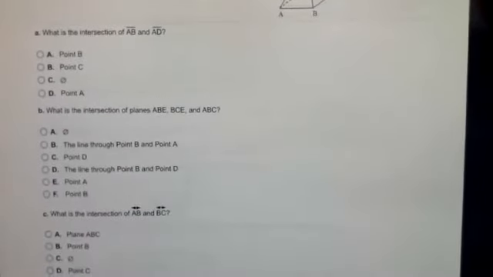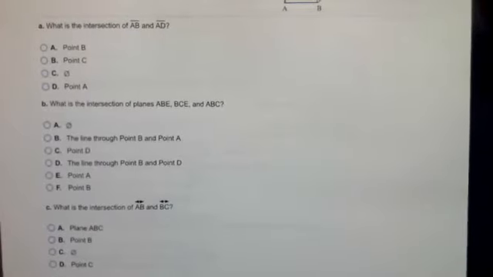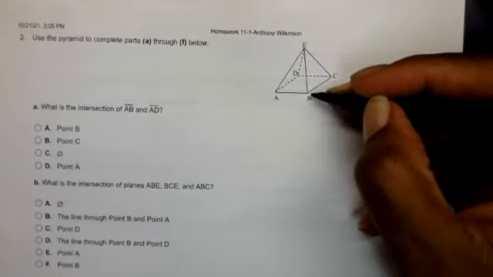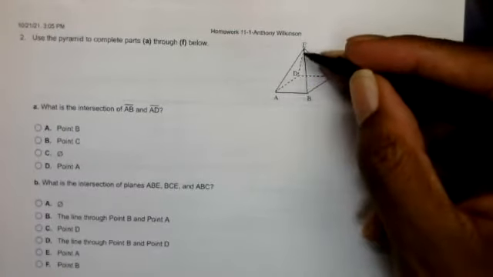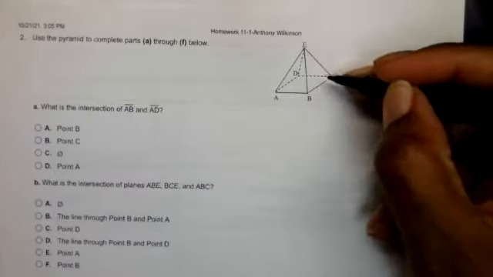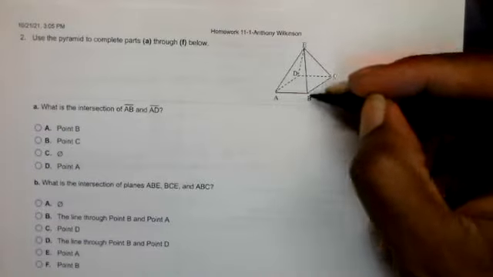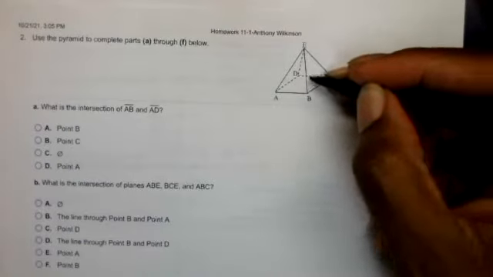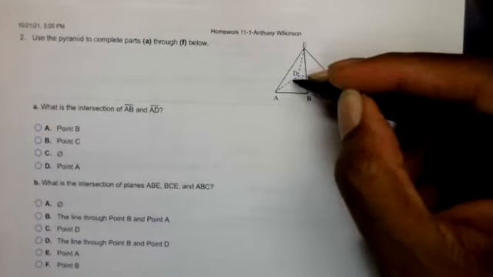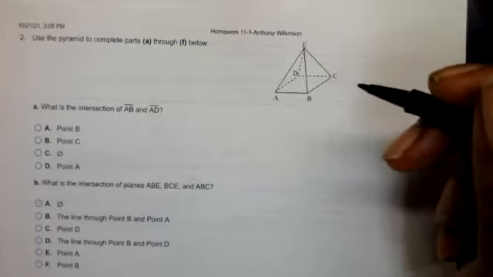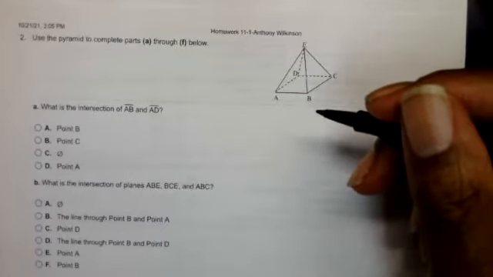All right, and then part B. What is the intersection of planes ABE, BCE, and ABC? So we got ABE, that's going to be this face in the front. Then BCE, that's this face over here. And then ABC, which is this base down here at the bottom. We want to find the common intersection of those.